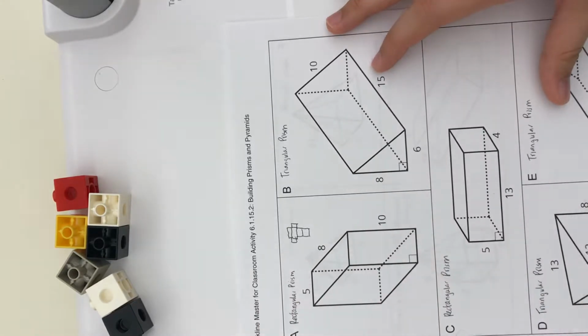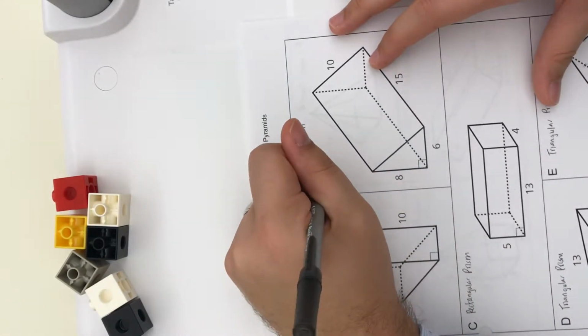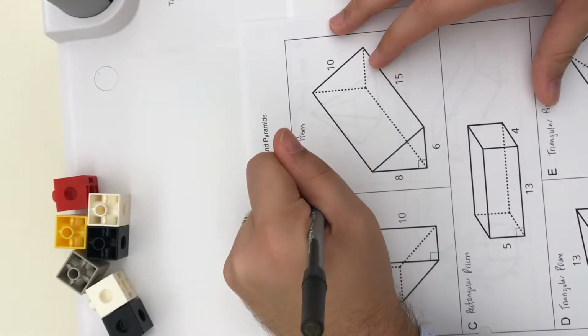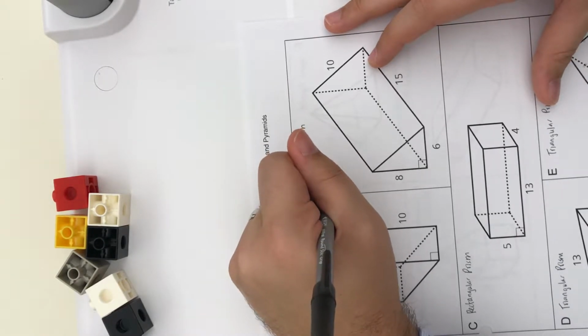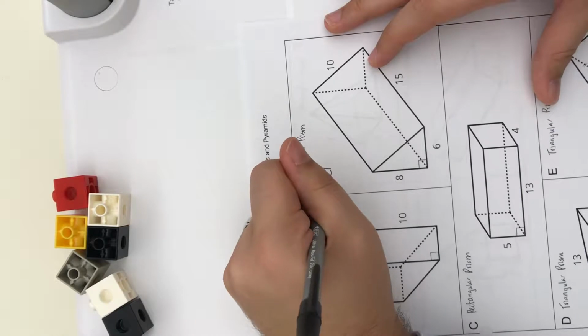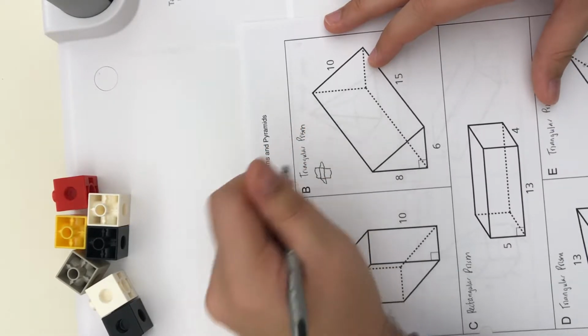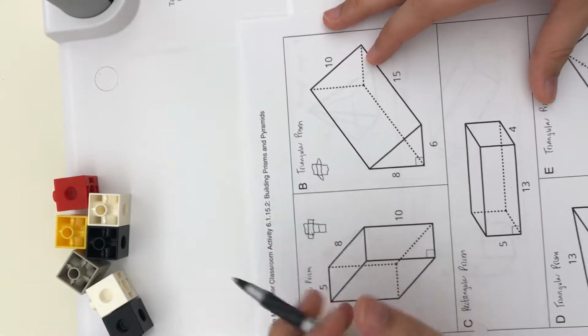For a triangular prism, I'm going to draw a rectangular base and attach a rectangle here. There should be 3 rectangles and then 2 triangles. So that kind of looks like a little bird.